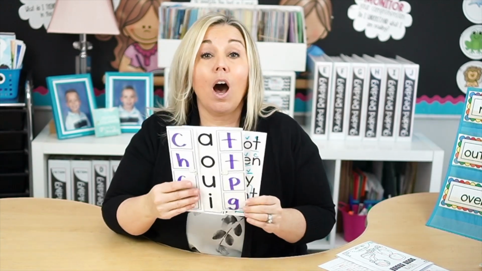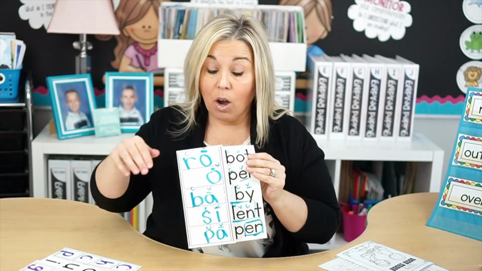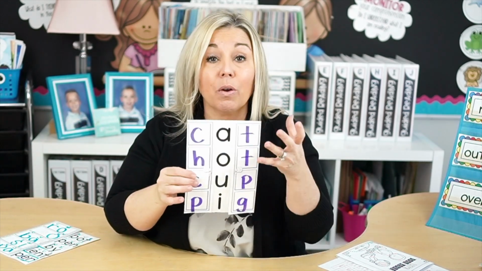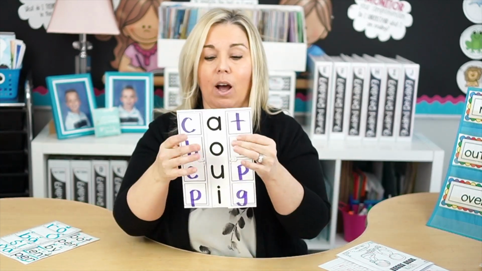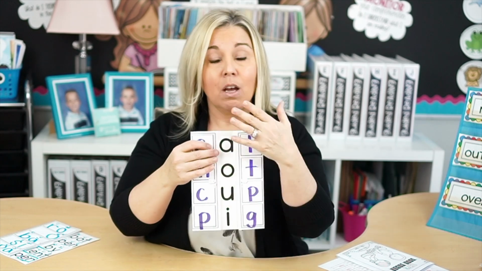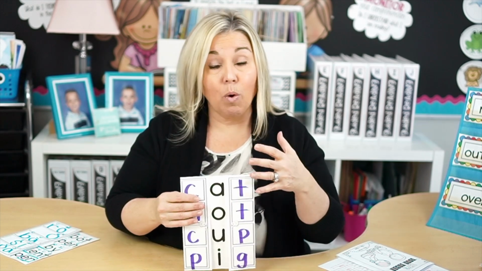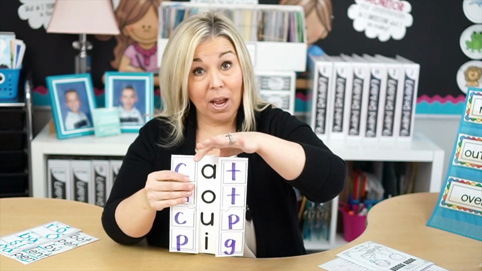So last week, as I mentioned, we talked about open and closed syllables. We talked about open syllables, where we know that the open syllable ends in a long vowel, and we talked about closed syllables, where they're closed in by consonants. Now, I believe in scaffolding my instruction. So when we talked last week, we talked about our CVC words and how they're closed in by consonants. Our vowel sound is closed in by consonants, and that's why they're called a closed syllable. And we have a short vowel in the middle.